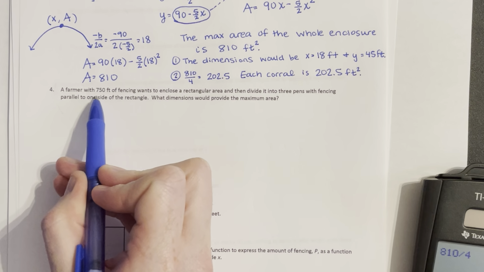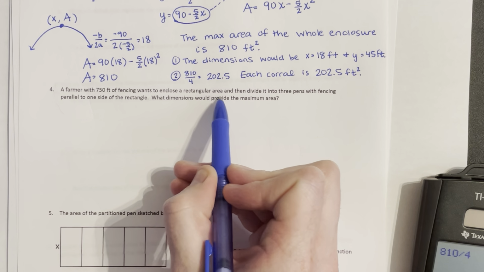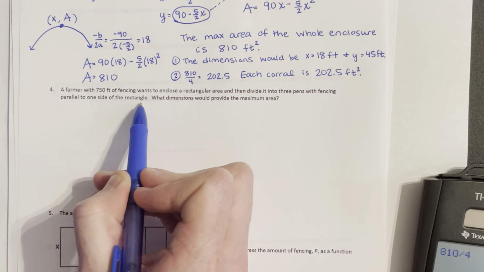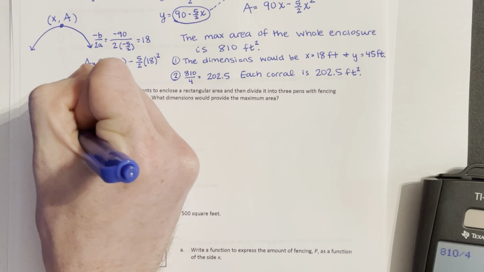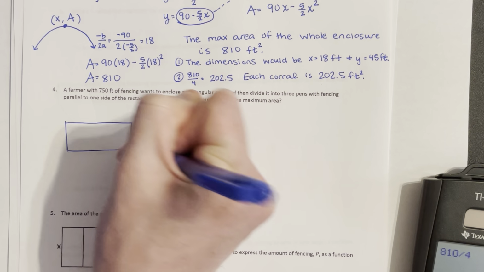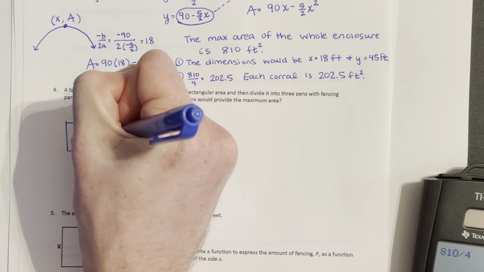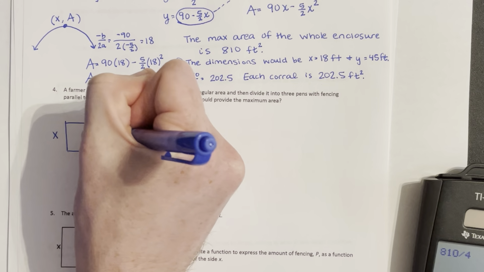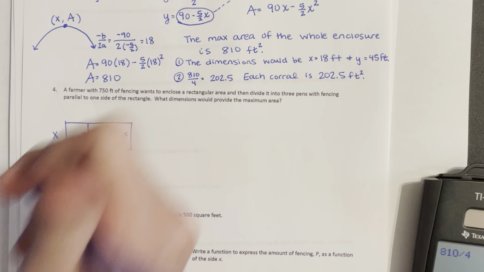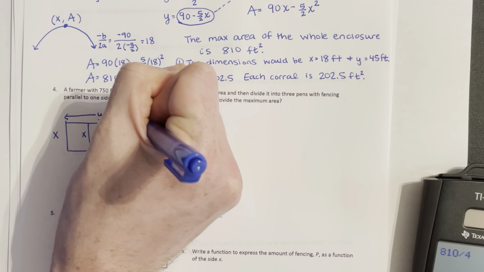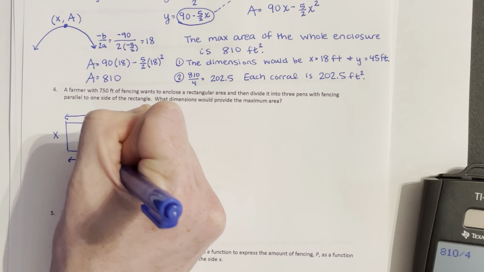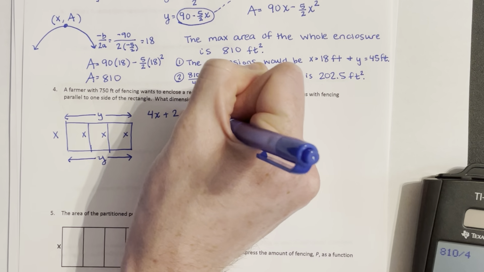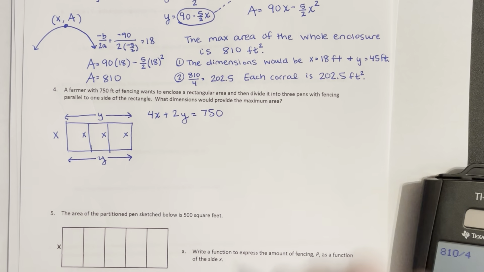A farmer has 750 feet of fencing, wants to enclose a rectangular area and then divide it into 3 pens with fencing parallel to one of the sides of the rectangle. If I create a picture of this, I want 3 pens. I could do x, and x, and x, all those vertical components, and then our top can be y. The bottom's also y. So 4 x's and 2 y's would make up 750 feet of fencing.